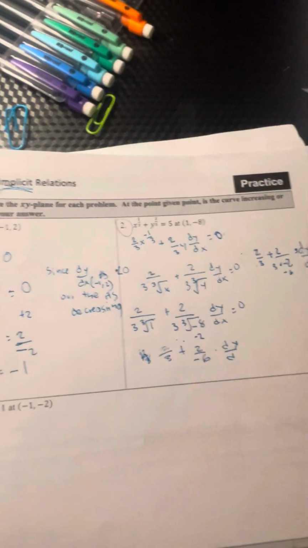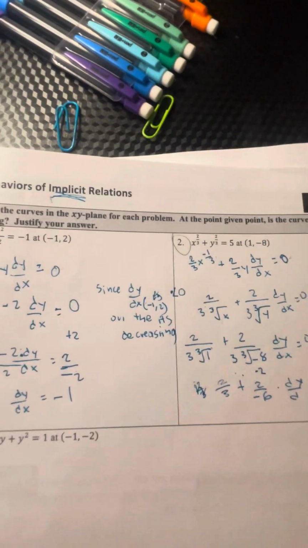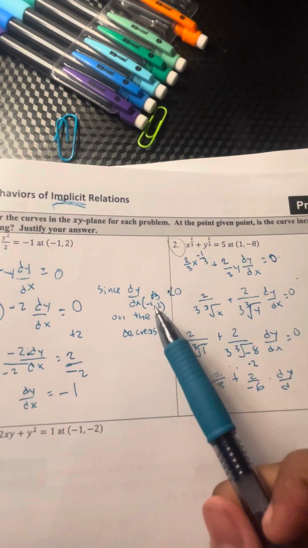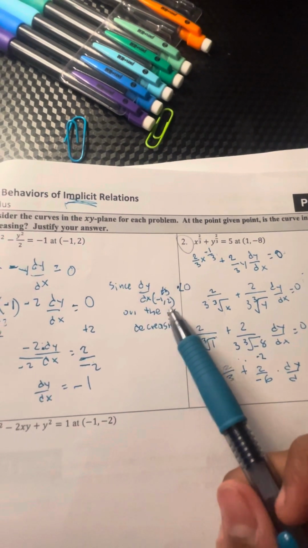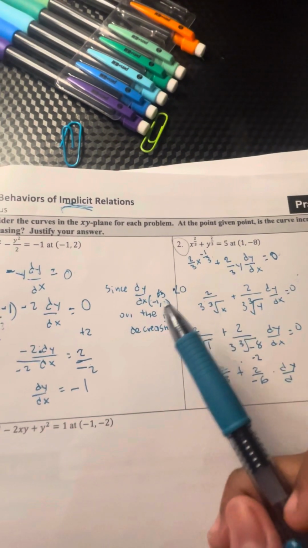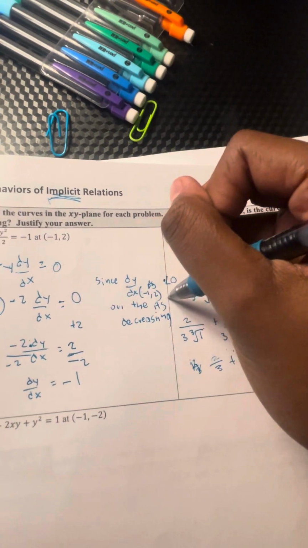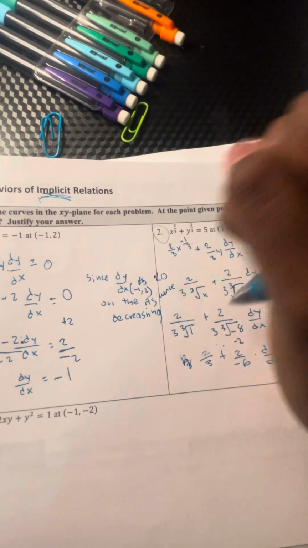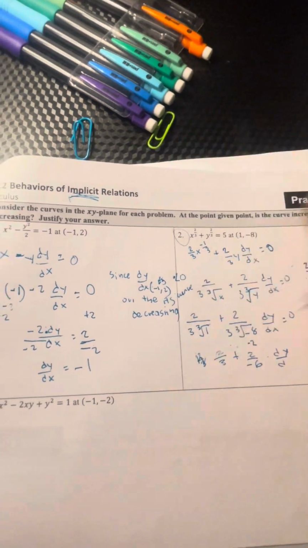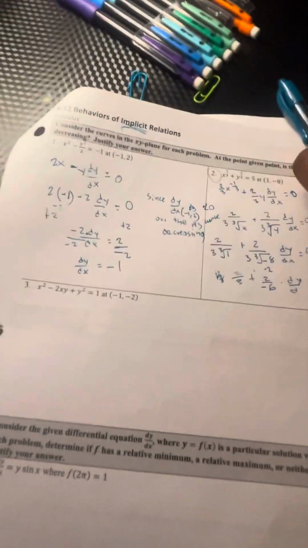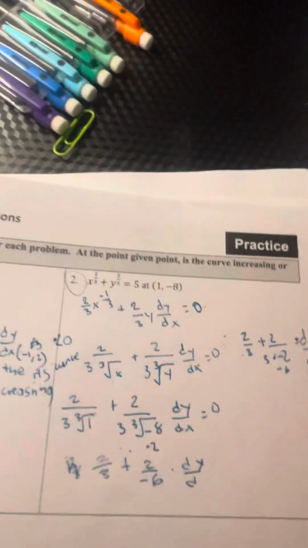And it's asking if the curve decreases or increases. So since dy over dx at the point (-1, 2) is less than 0 on its curve, it's decreasing. So yeah, let's get into the second problem.